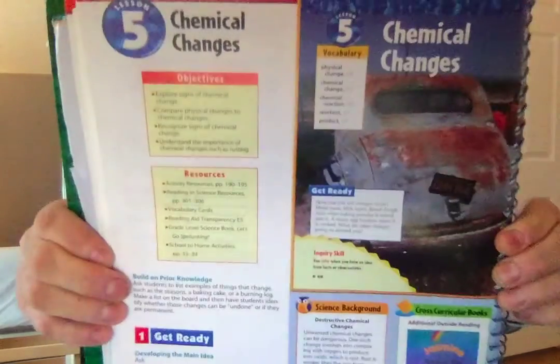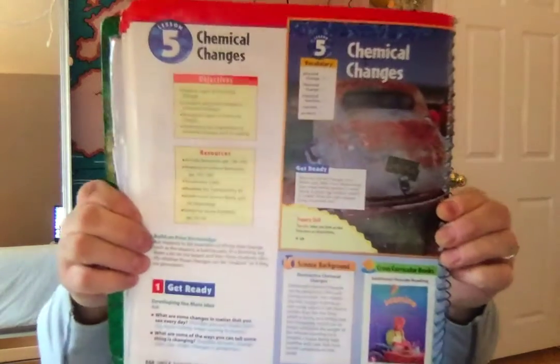We talked about different ways mixtures can be separated, and that was lesson 4. Today we're going to be on lesson 5, which is all about chemical changes. We're going to be on E70.